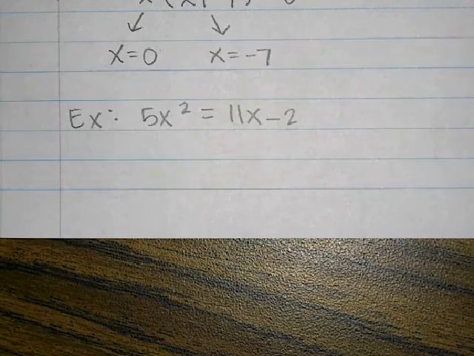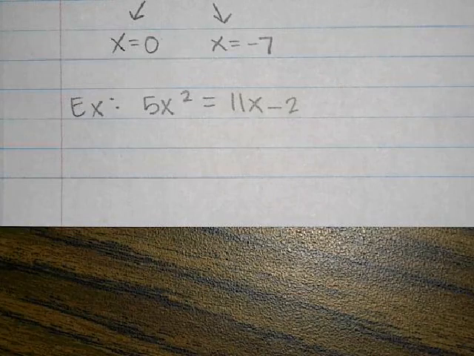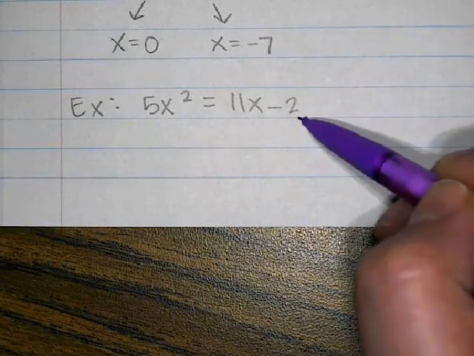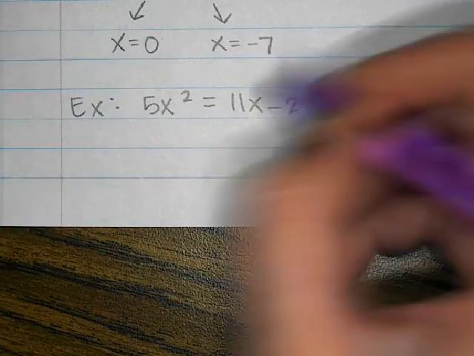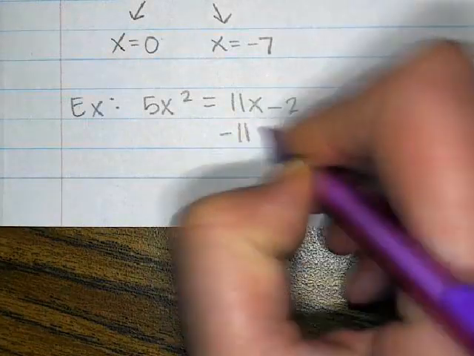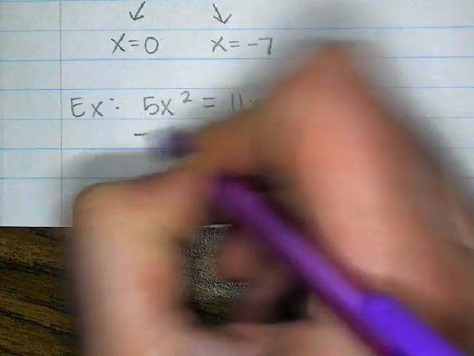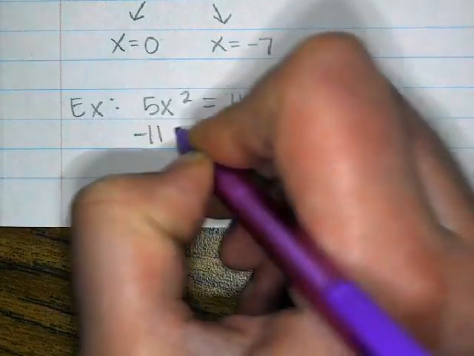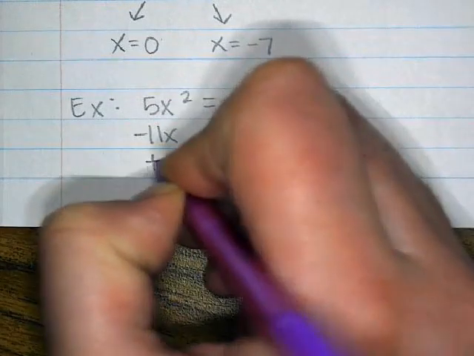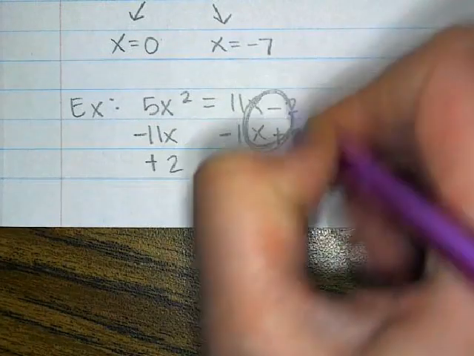Yeah, so what should I do? So I have to move the 11x and the 2. Why should I not move the 5x? I want to keep the 5x squared positive because I'm lazy, and it's easier to do the problem when the x squared term is positive.